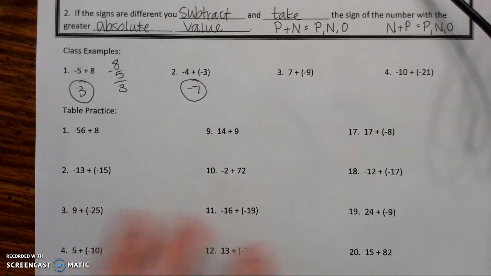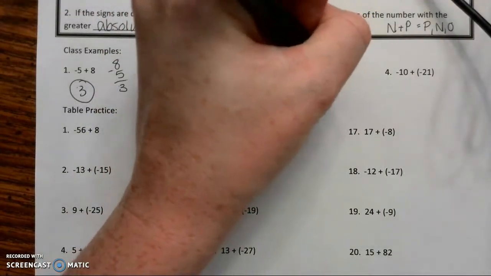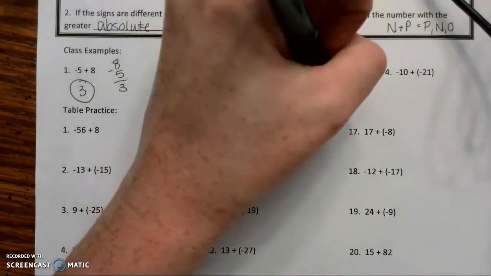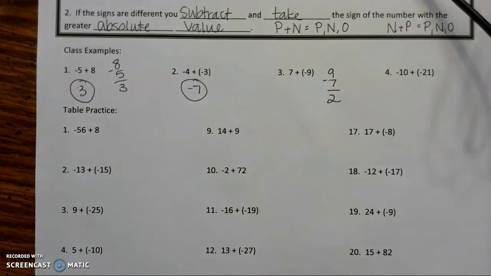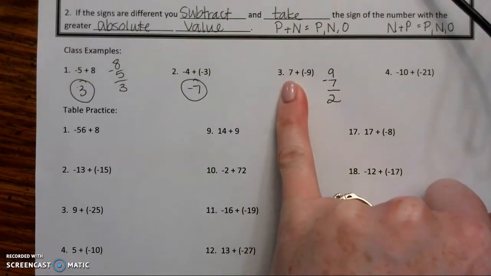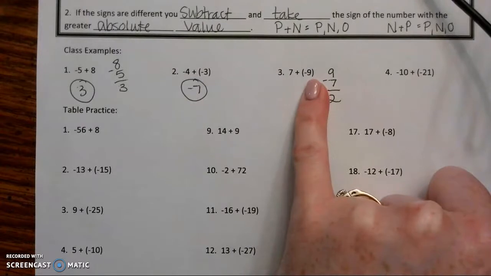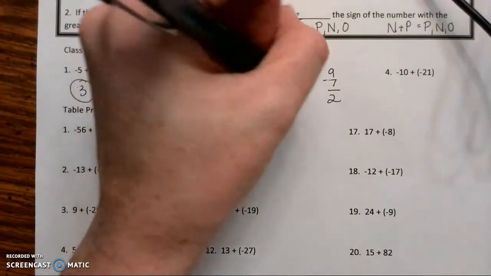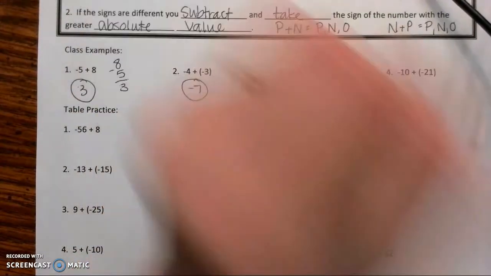For number 3, once again, we have two different signs. So 7 plus negative 9, I'm going to subtract the two numbers. 9 minus 7 gives me a difference of 2. And then I need to look at my absolute value. So I have the absolute value of 7 and the absolute value of negative 9. The absolute value of negative 9 is greater than the absolute value of 7. So therefore, my answer would be negative 2.